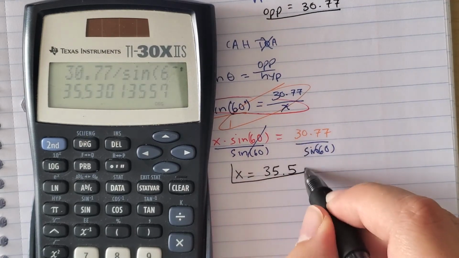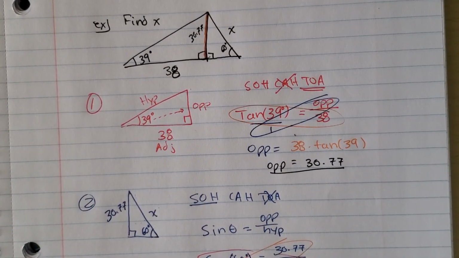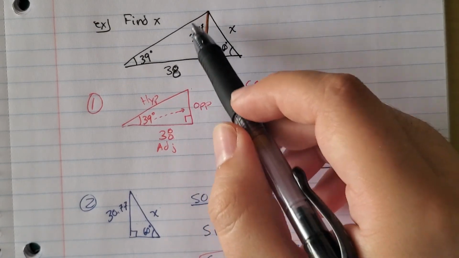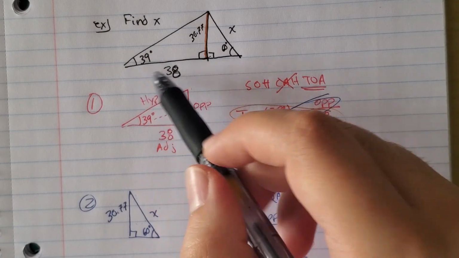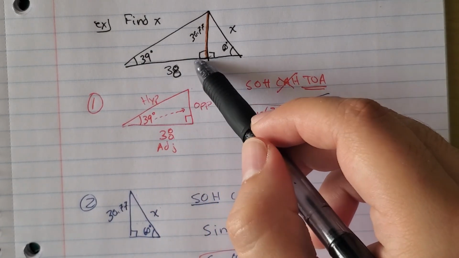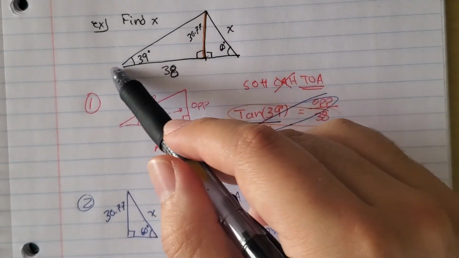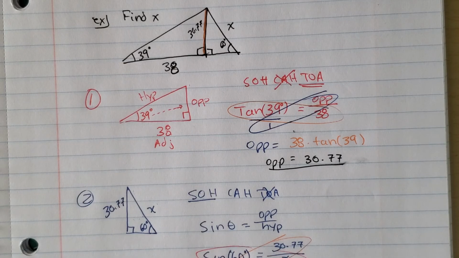Okay, so it seems like a lot. It's just because I'm breaking it down for you guys. But remember, when you see two right triangles, it's a good hint that you might be using both. There's a reason why they give you this triangle. And then it depends on what information they give you. If they only give you information for this side, you're probably going to be using the right triangle. If they give you information for the whole thing, then you're probably going to be using the big triangle.